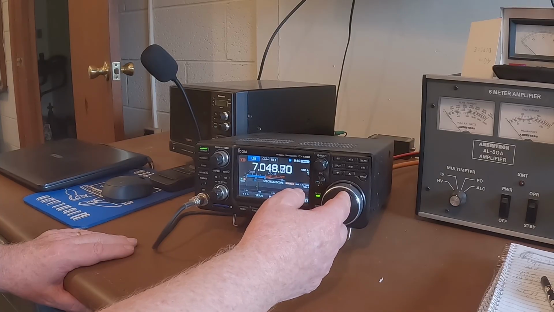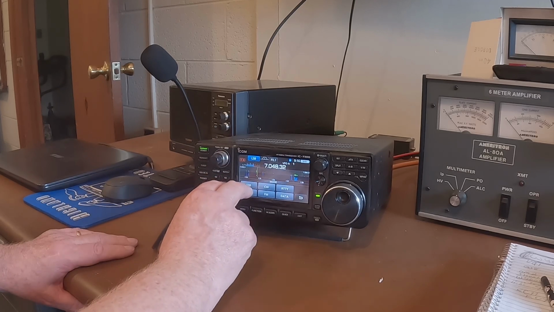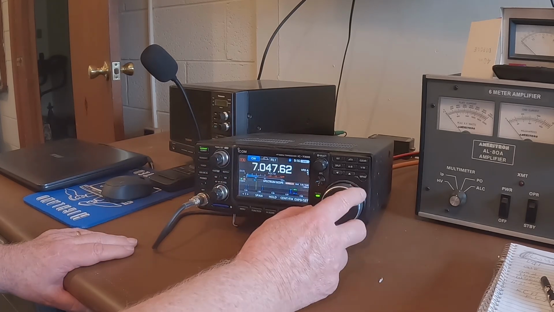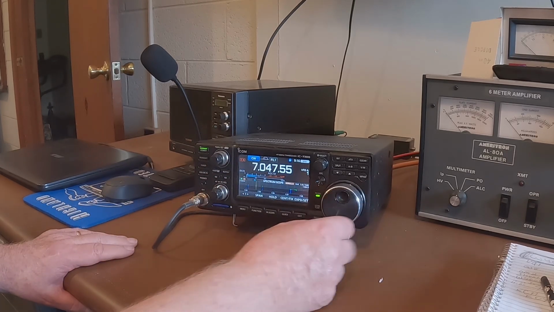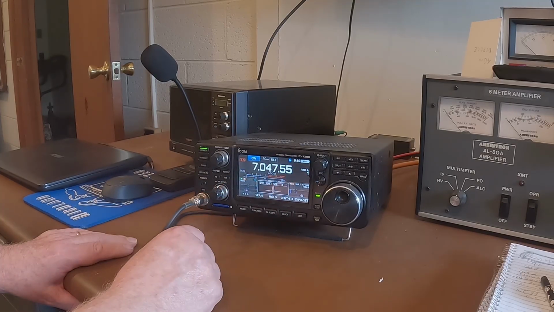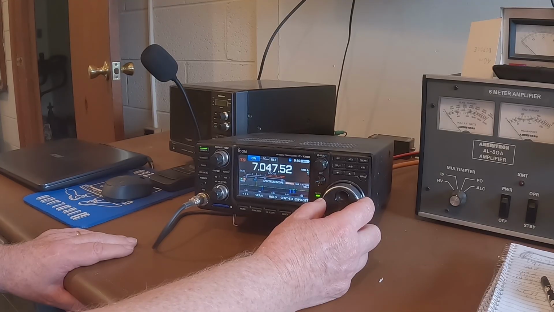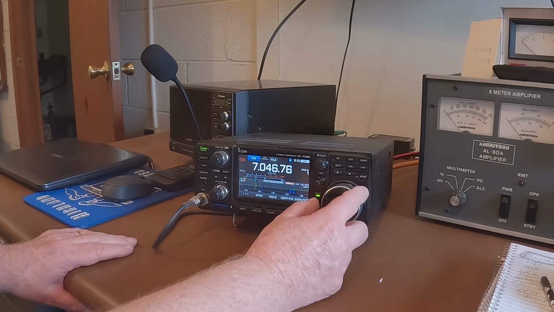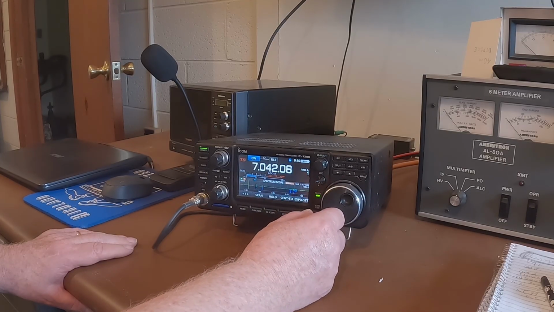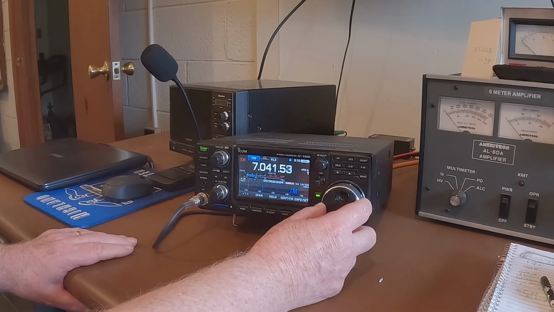Let's go down here with some CW. Let's go to the CW mode. That's some pretty slow CW there. See if I can find somebody a little faster. So you can see how narrow that is.